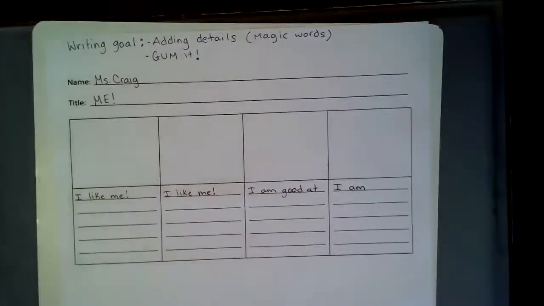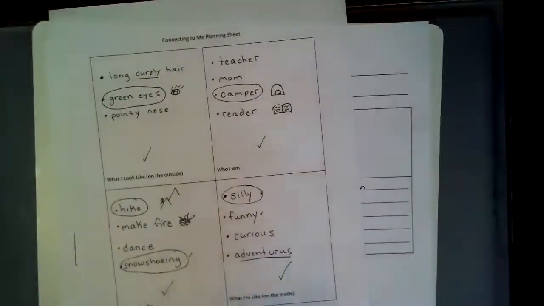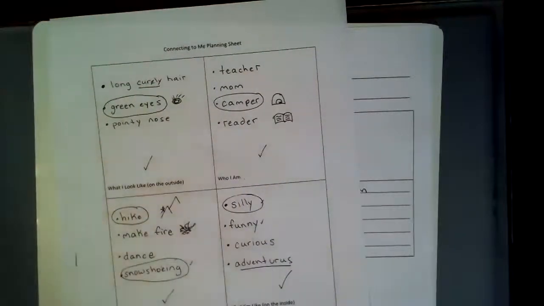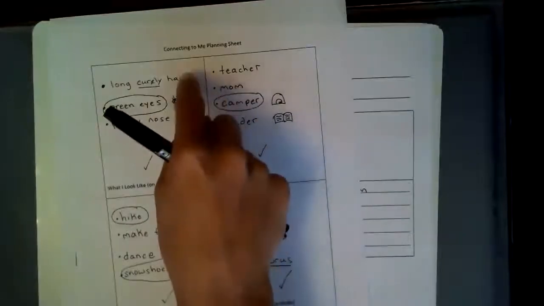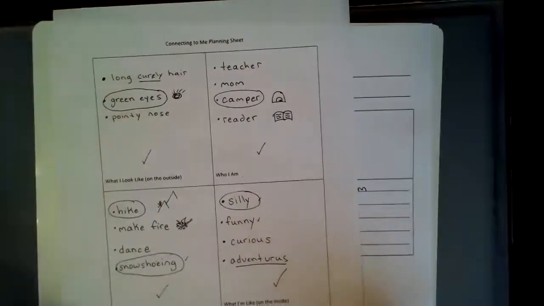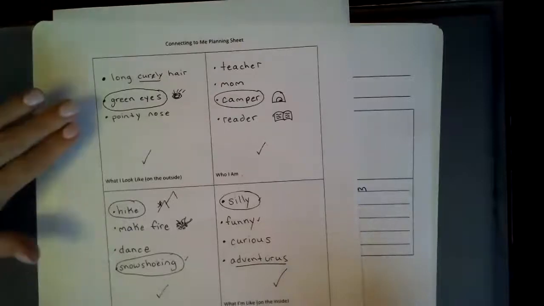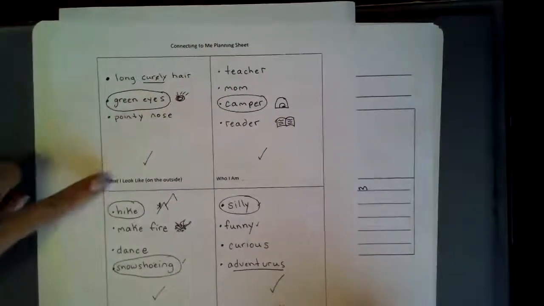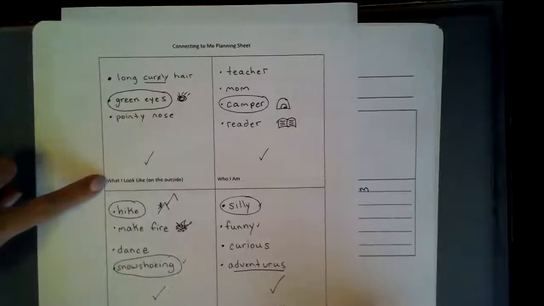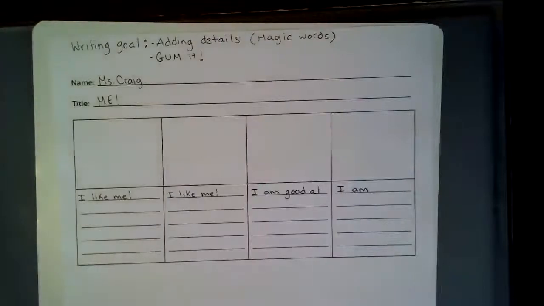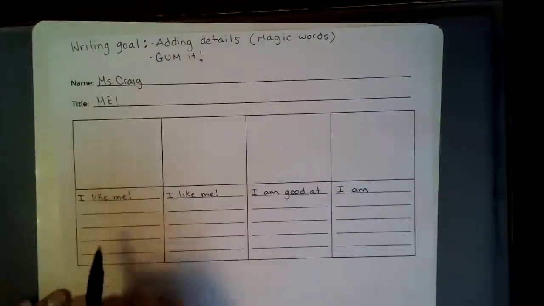Okay, so from our planning sheet, we have circled hopefully just one idea from each because that's all we need. We don't want to write a large list of all the things that we like or who we are. Instead, we're just choosing one. Then we're going to use a magic word to add details and then move on to the next box. So we're going to focus on this one first, what I look like on the outside. And here I have green eyes. So you can borrow my starter sentences.